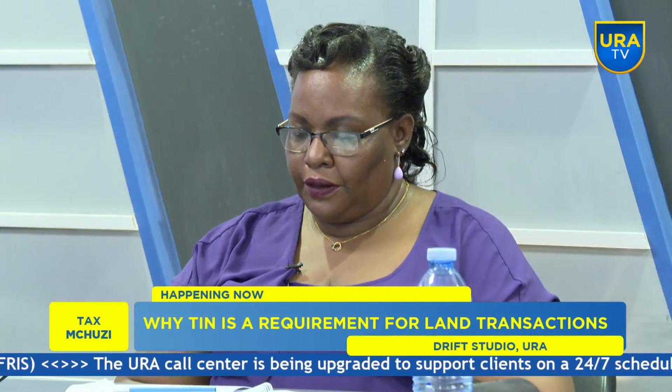Hafsa: I have inherited land from my grandfather, and he passed on. Am I also required to have a TIN if I'm to transfer this land to my name? Yes, you are required to have a TIN, because one, the TIN is given to you for free.